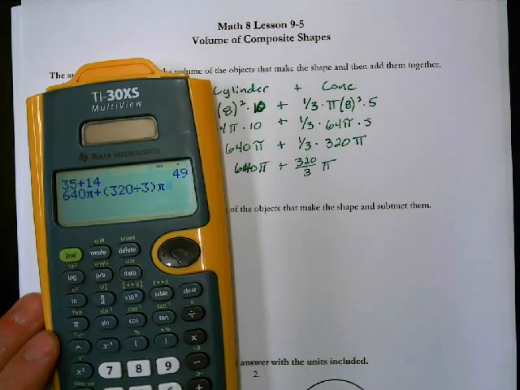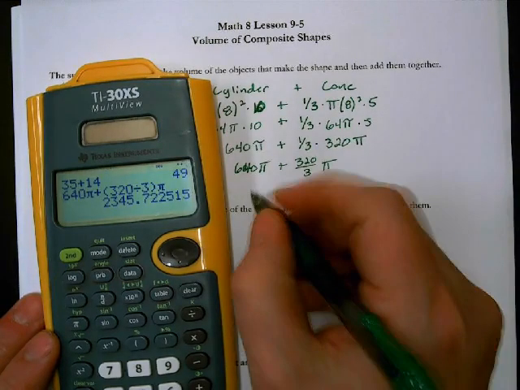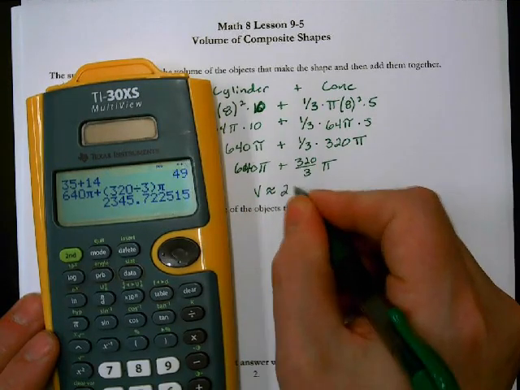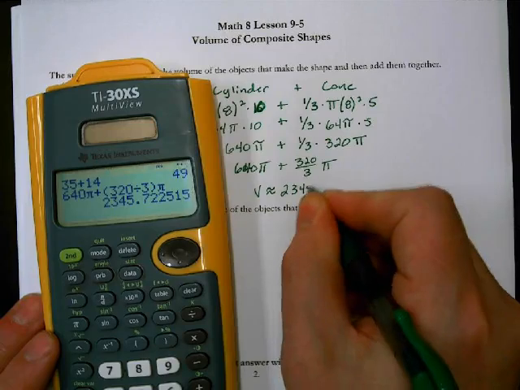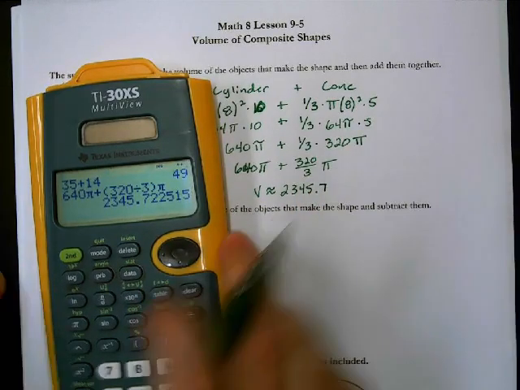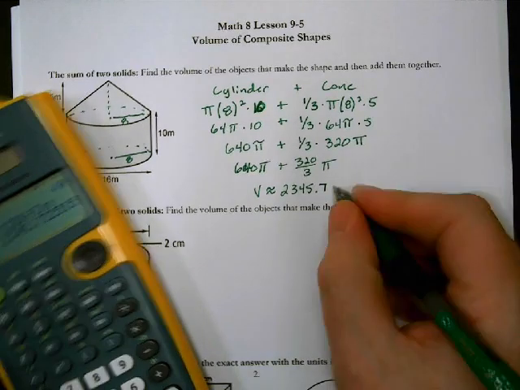There's the formula. I plugged it in my calculator. The answer is approximately 2345.7. So we're going to say our volume is approximately 2345.7 meters cubed.